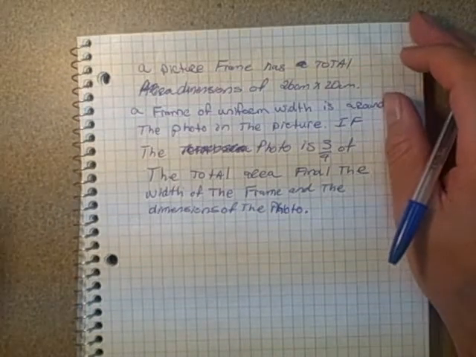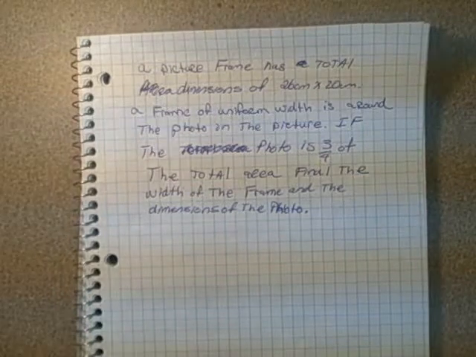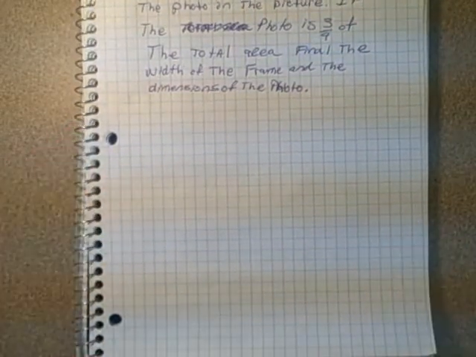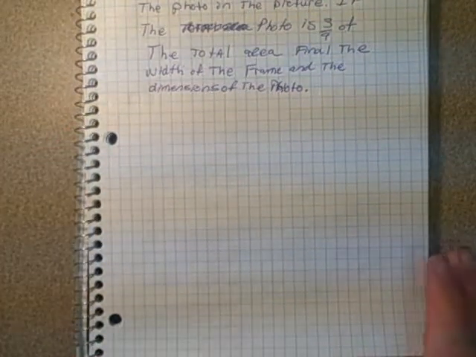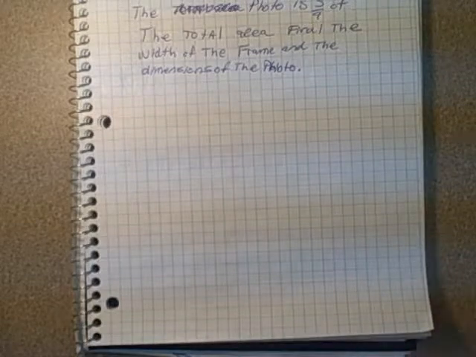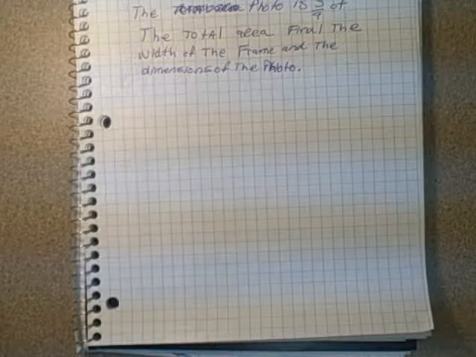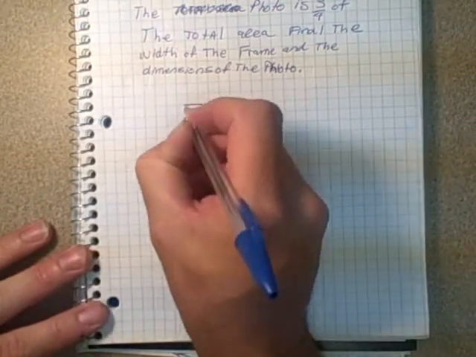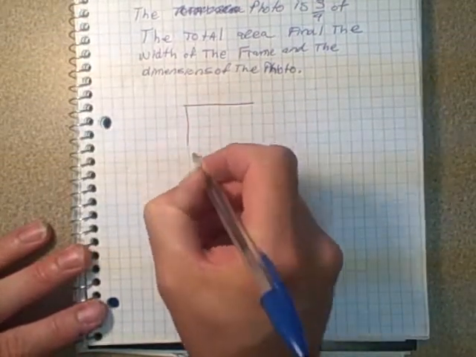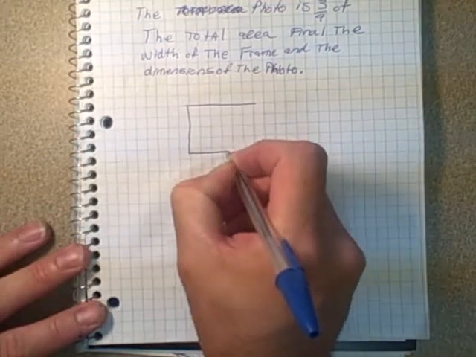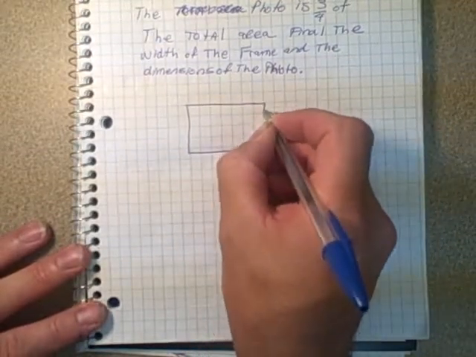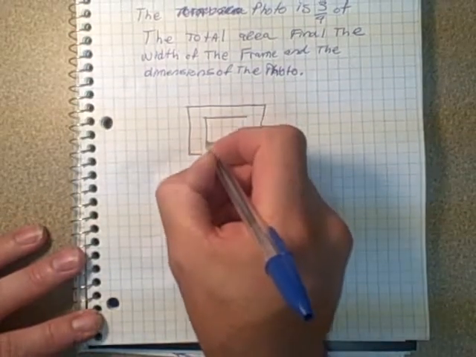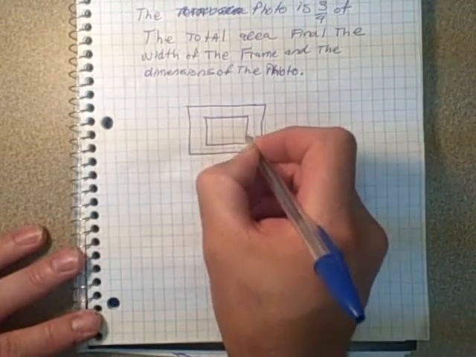photo. So the way to do this one is simply to set up a diagram so that we can see what's going on here. So I'm just going to move this up so I can see my work area a little better. So what we're going to do is draw this picture. If we draw a picture with the picture frame 26 by 20, with the photo in between here, and a uniform width of x.